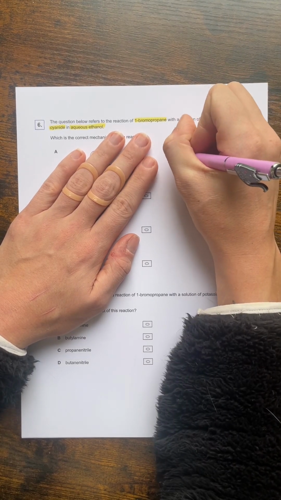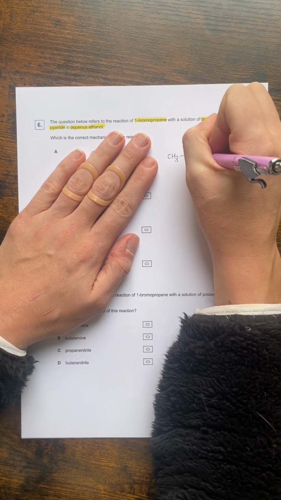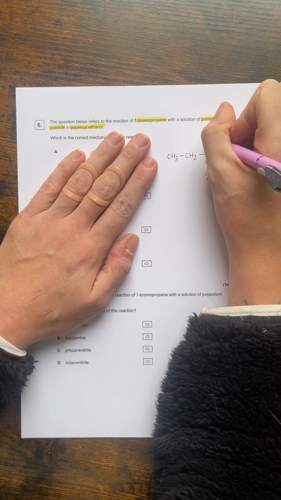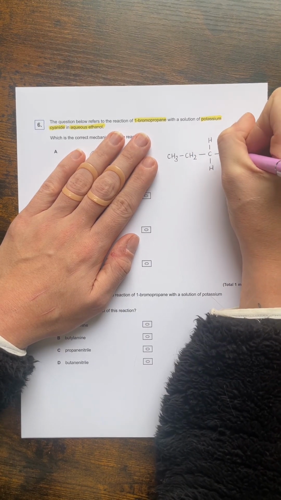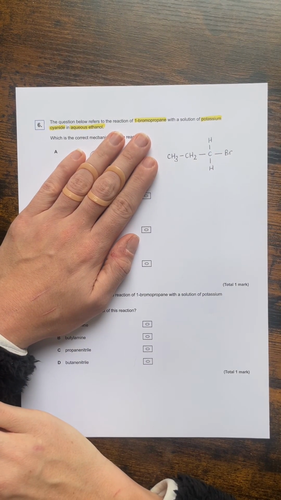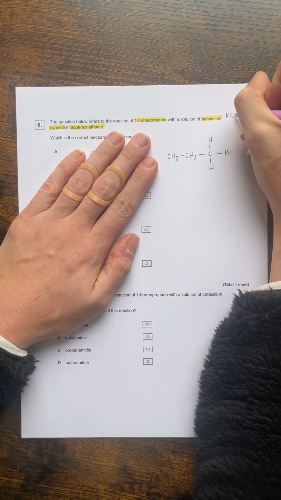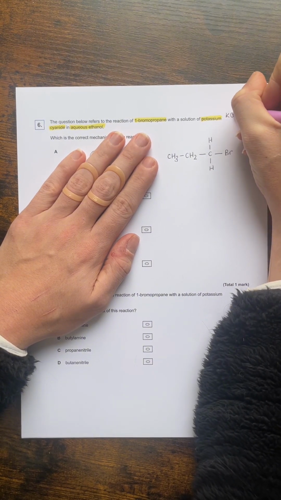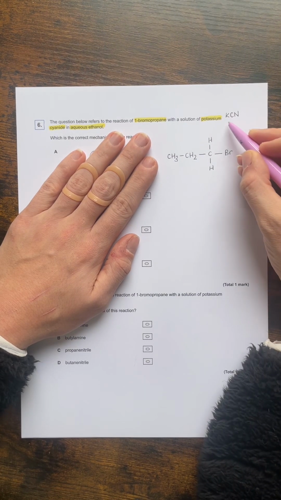So in terms of what I'm going to draw, 1-bromopropane. I don't need to worry about the first CH3 and CH2, but I'm going to draw out the last carbon and its bonds in full. So then the potassium cyanide would be KCN, and we know that potassium as an ion is K+, and that means it's going to be CN-.